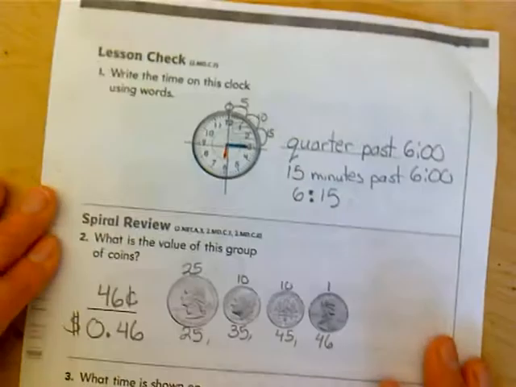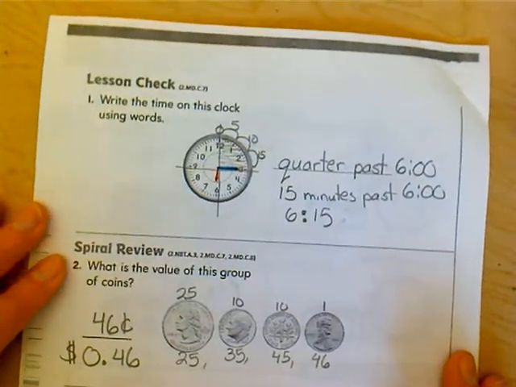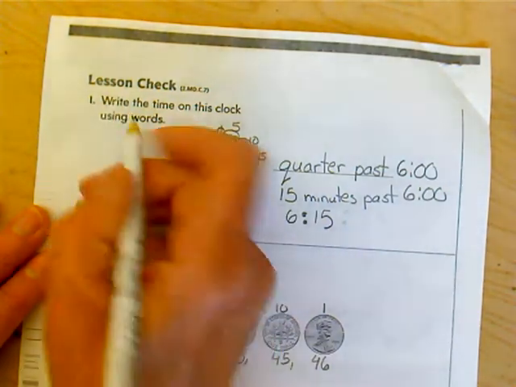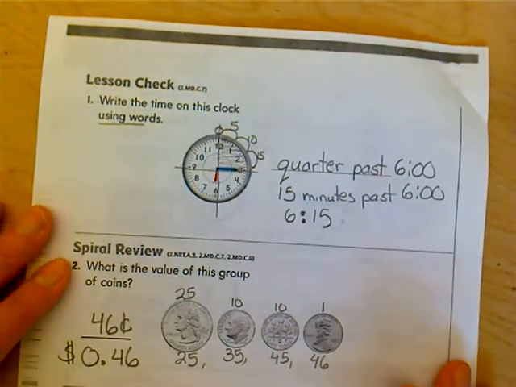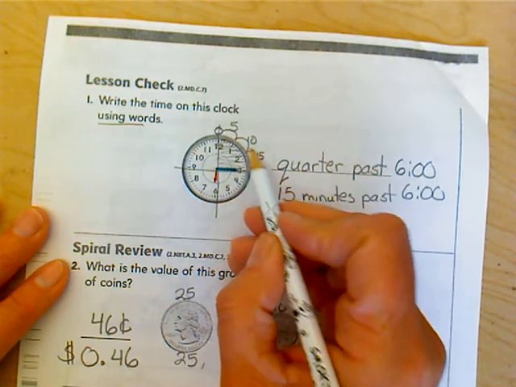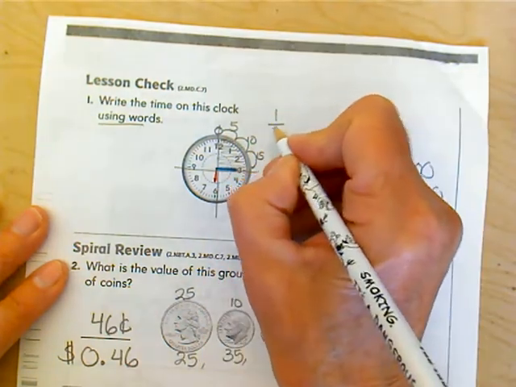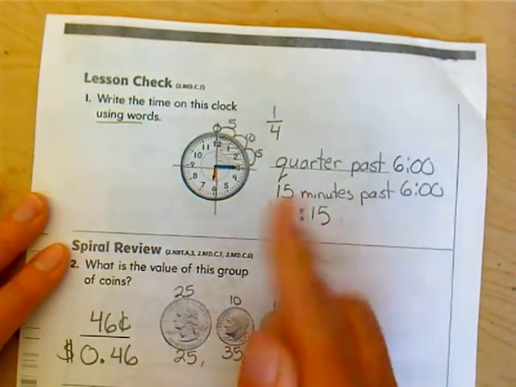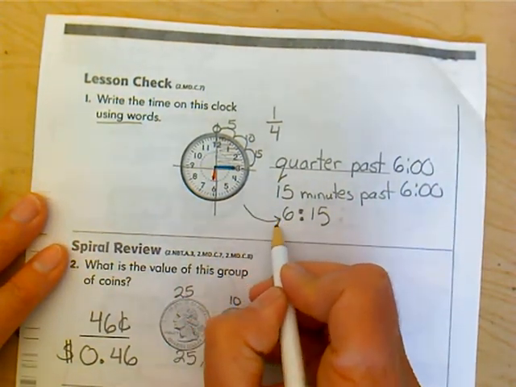Of course, you need to do the exit ticket before. I won't be talking about that, but I am looking now at the last page. You needed to write the time on this clock using words, and there are several different ways you could do that. I counted on my clock to get 5, 10, 15, which is a quarter of the way around the clock, a quarter after 6, or I could have said it is 6:15.